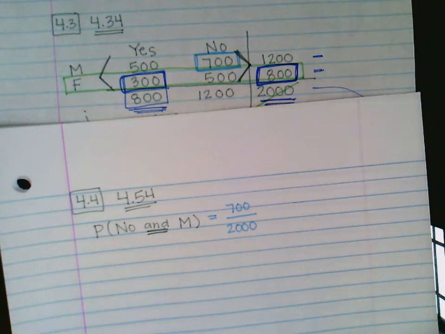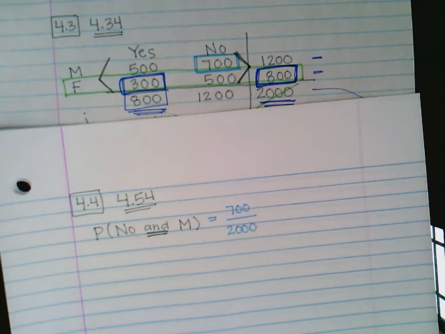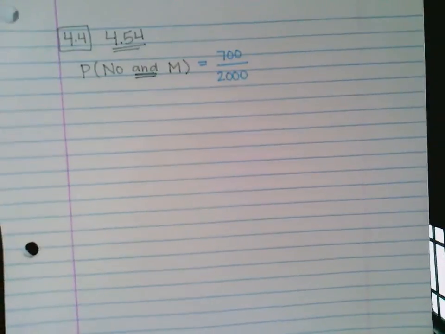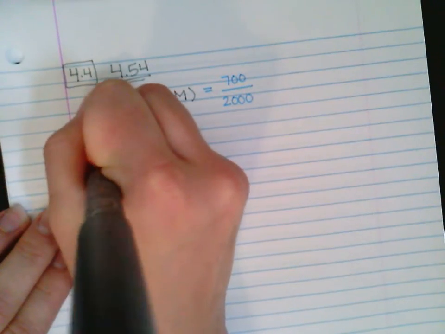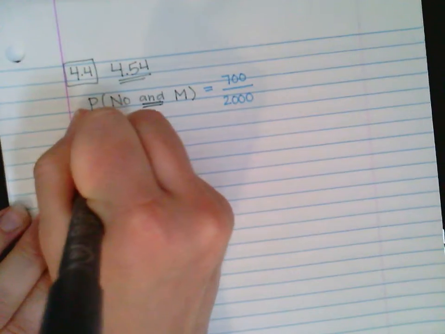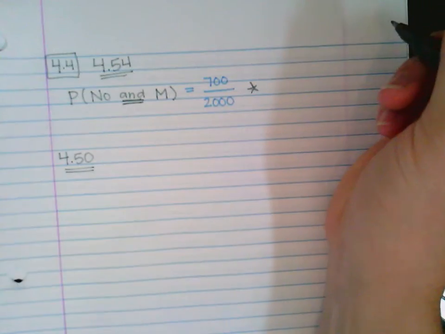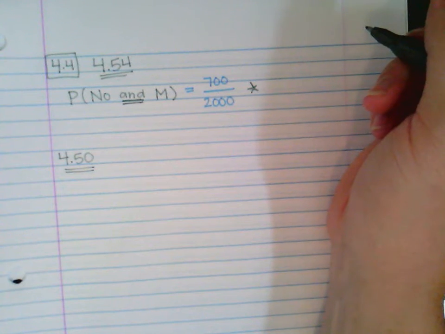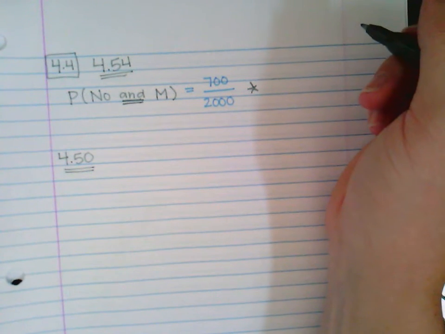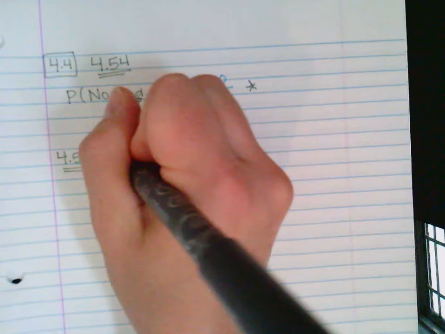There's another question actually in 4.4 that I want to go over with you, and that's question 4.50. Okay, so sorry to kind of backtrack there. It's just this went with the other table, so it was easy to go over there. So on 4.50, it gives you the following things.